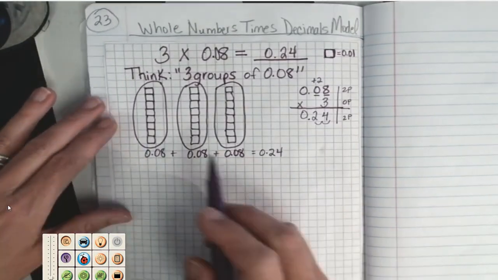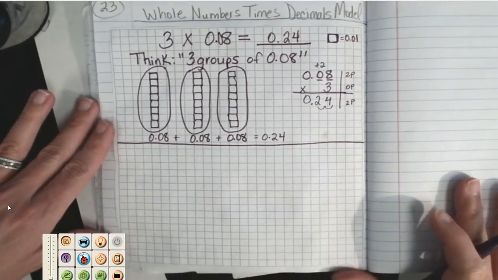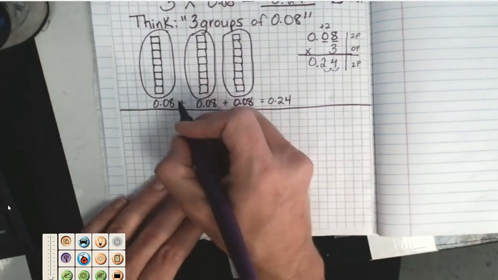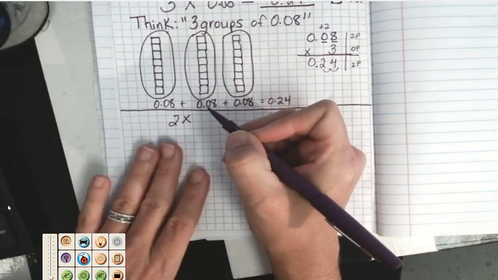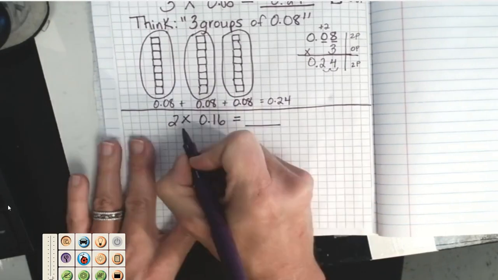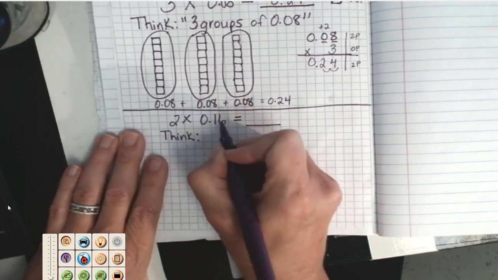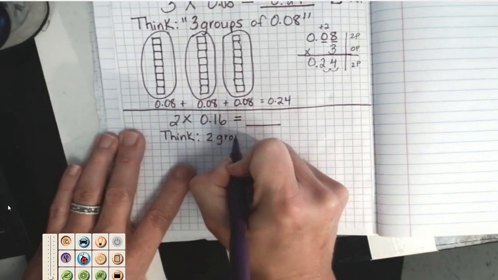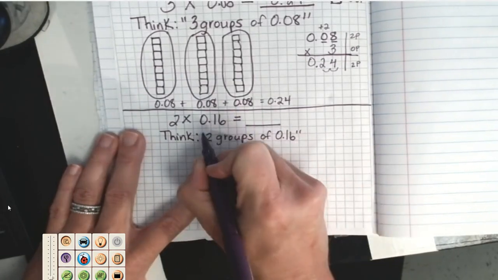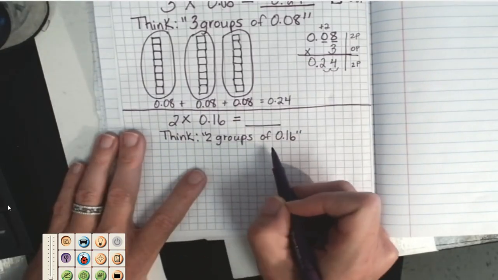All right. So let's draw a line and let's do one more together before we move on to our practice. All right, so the next one is 2 times 1600ths. So we're going to think of this as 2 groups of 1600ths. So that's what we're solving for. When you do 2 times 1600ths, you're trying to figure out how much you would have if you had 2 groups of 1600ths.